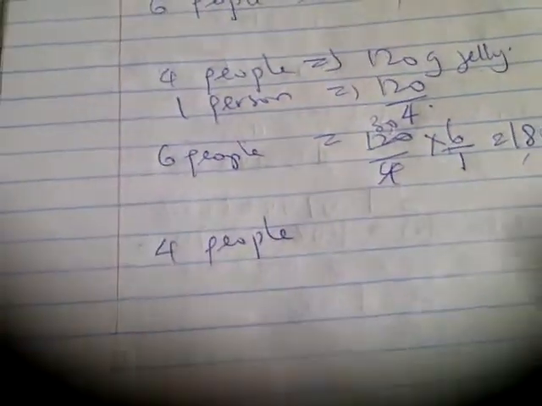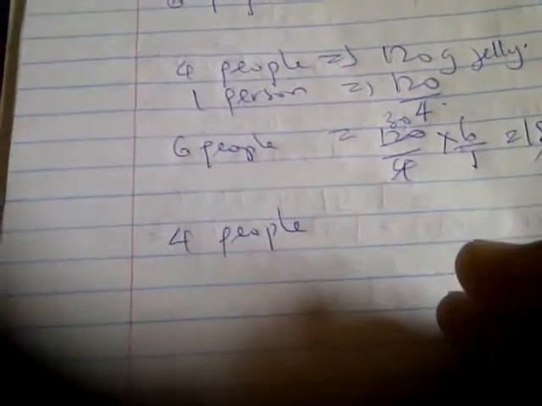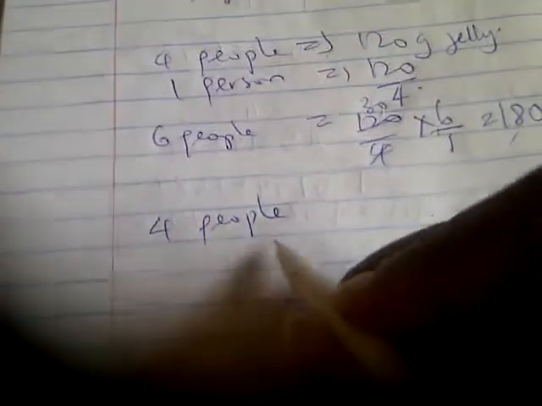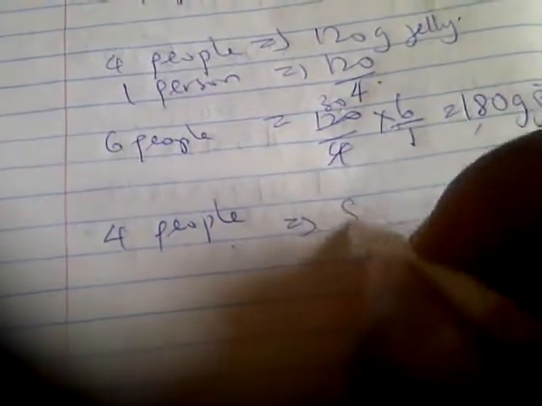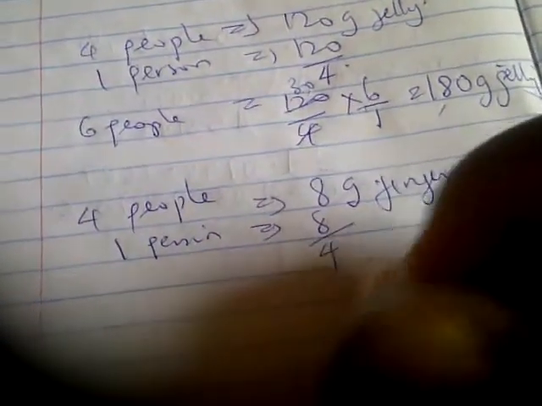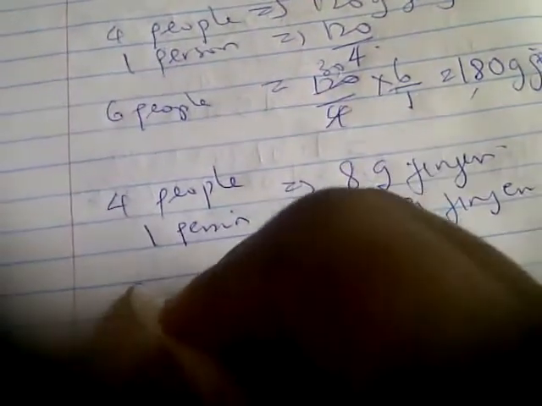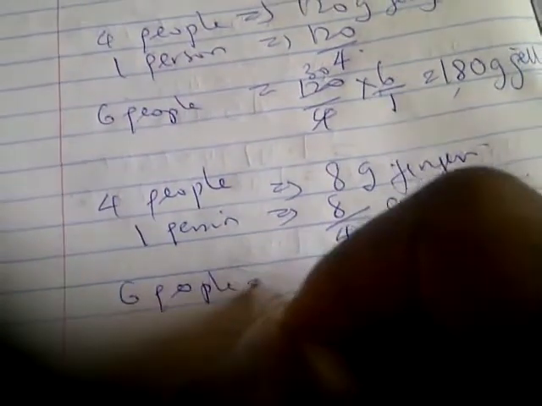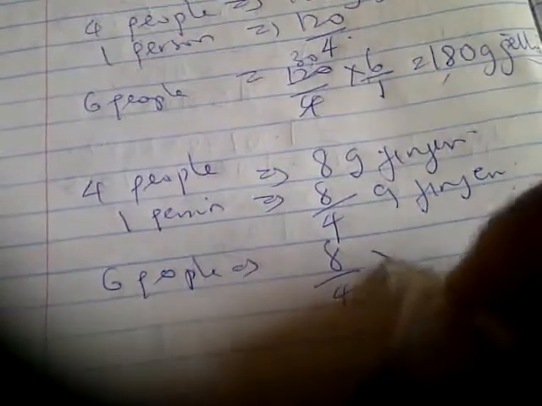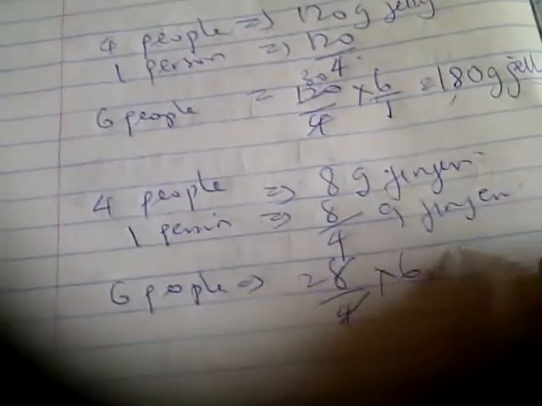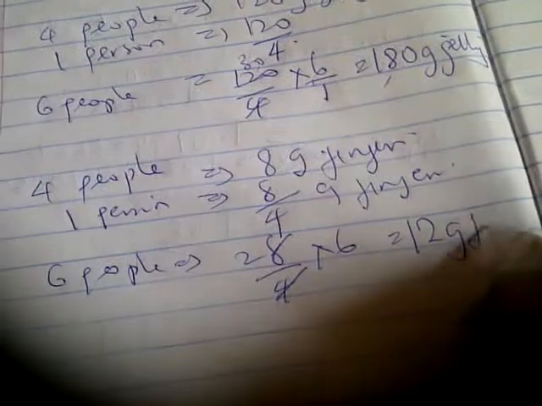So for 4 people, remember, the quantity we're looking for is on the right hand side, and the quantity we were given is on the left hand side. For 4 people, we use 8 grams of fingers. For one person, you're going to need 8 divided by 4 grams of fingers. Now for 6 people, you need 8 divided by 4 times 6, which is 12 grams of fingers.